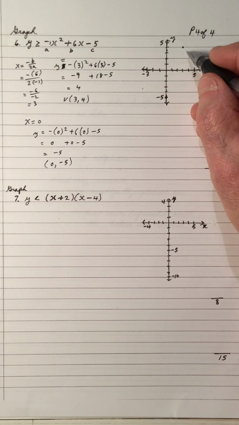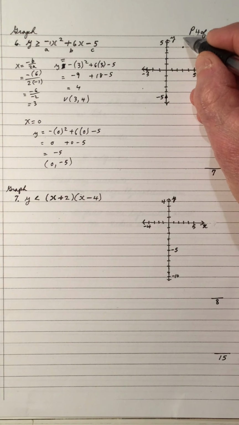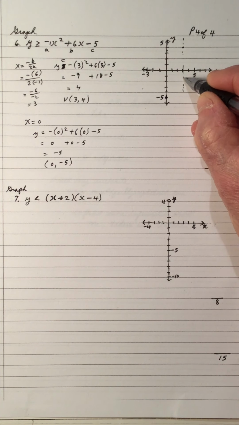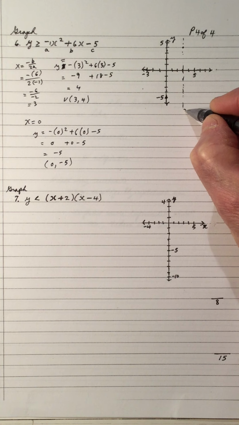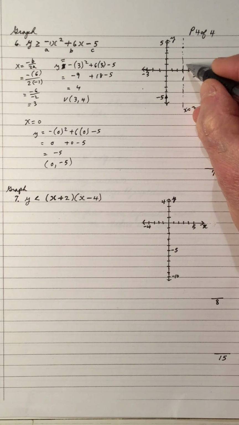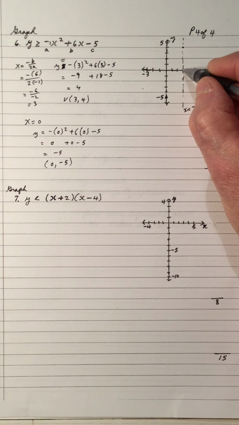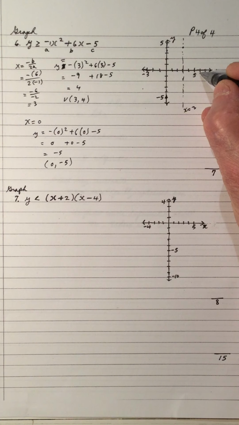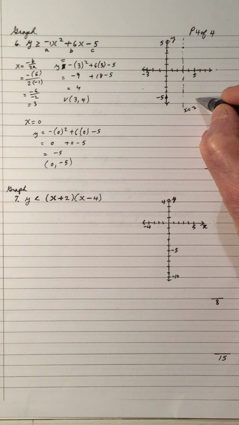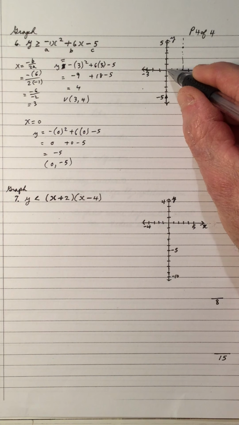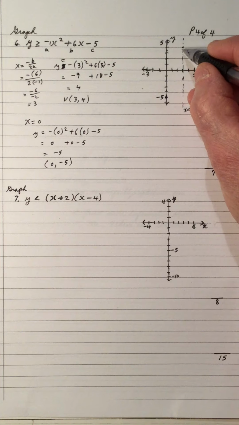And if you notice, that's the axis of symmetry straight down through the middle, right there. And that's x equals 3. So 3 units to the left, we get a negative 5. So 3 units to the right, we should get a 5. Or sorry, negative 5. Because it's symmetrical. 3 units to the left, negative 5. 3 units to the right, negative 5.